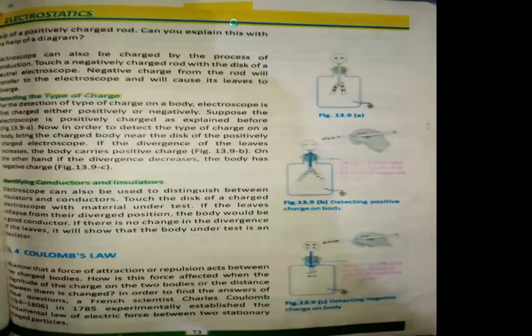Now, the electroscope can also be used for the detection of the type of charge, whether it carries a positive charge or a negative charge. For the detection of the type of charge on a body, the electroscope is first charged either positively or negatively. It will tell you what type of charge the body has, positive or negative.